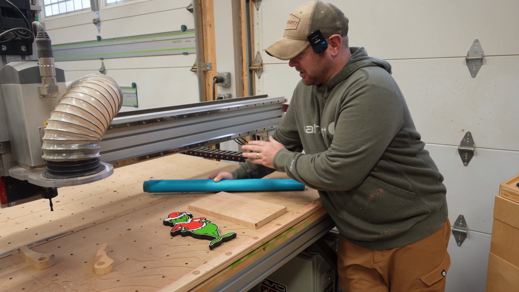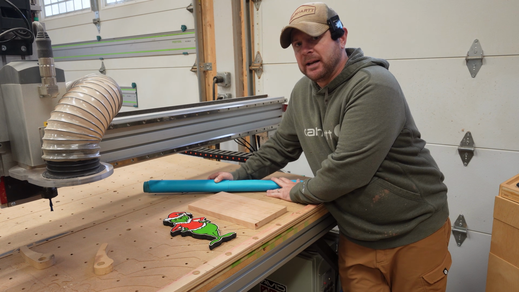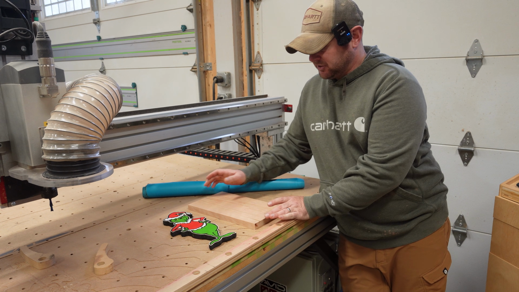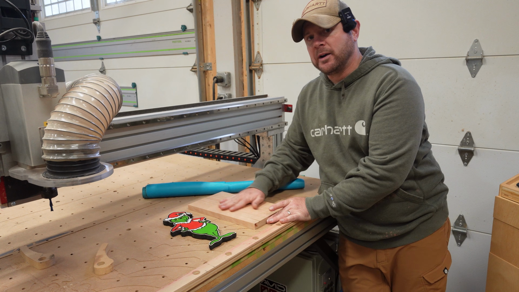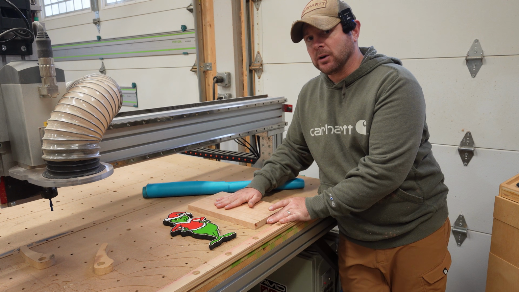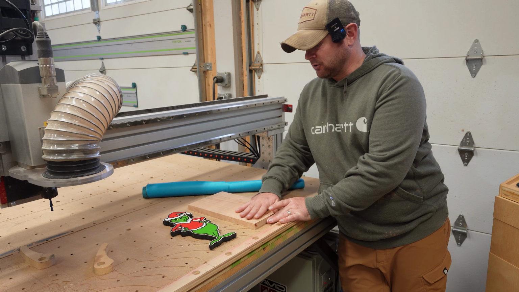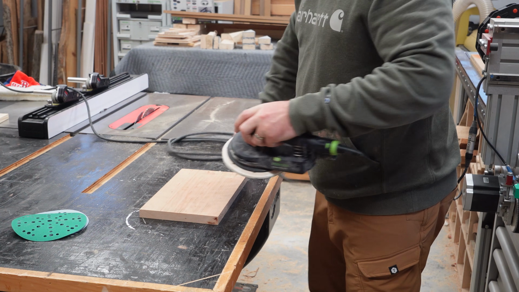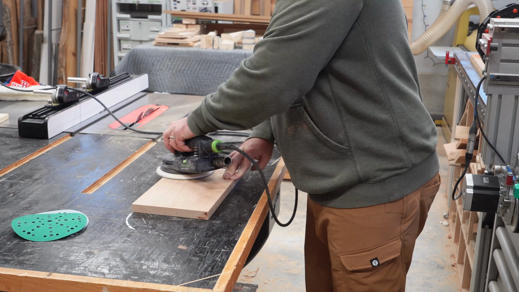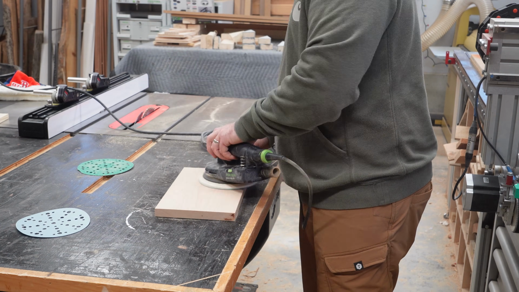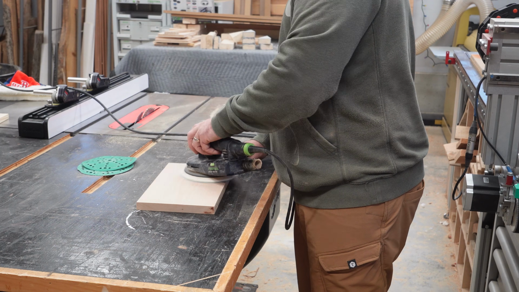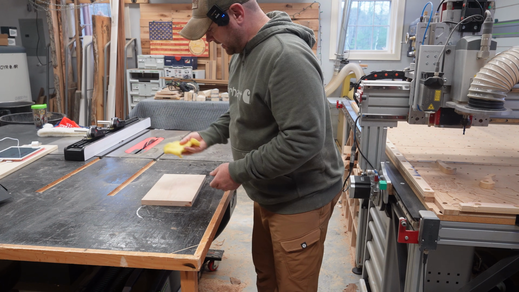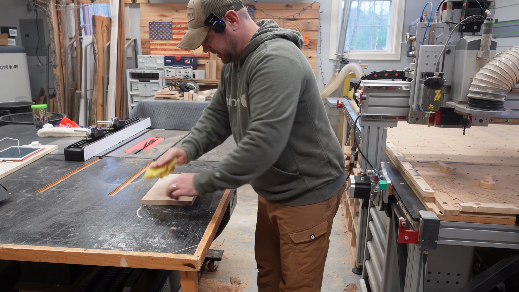To do that, we use something called Oramask, and I'm going to show you how to set that up in a minute. But in order for the Oramask to stick properly to your project, we need to sand this first with 80 grit, then 120 grit, then 220 grit sandpaper. That final 220 grit sanding creates a really smooth finish that your Oramask sticks really well to. Now that you have that all sanded, take a tack cloth and just wipe down the surface.